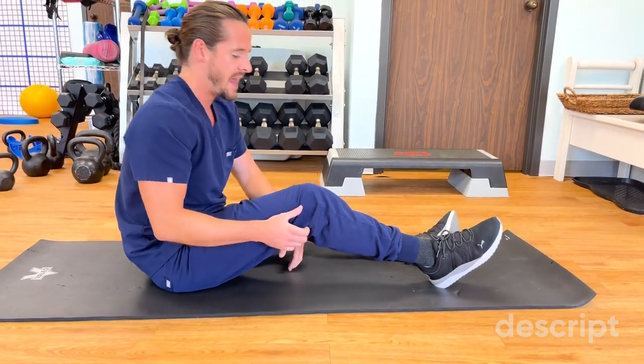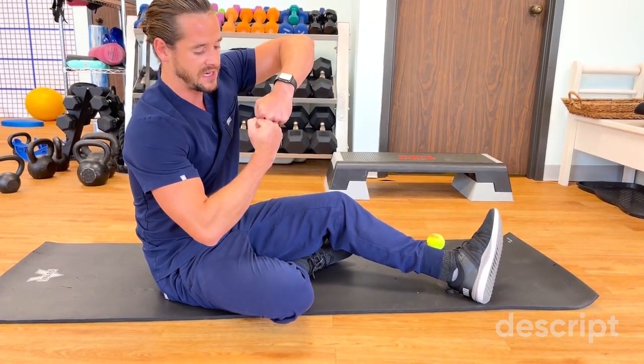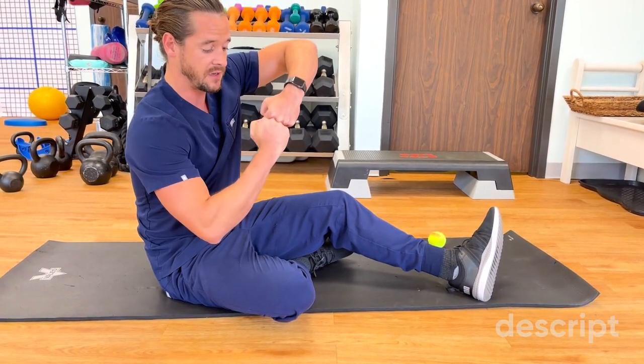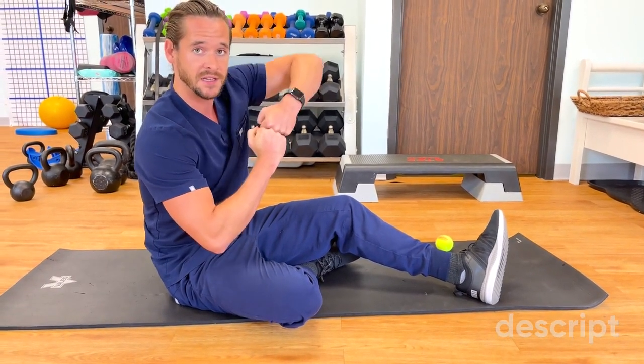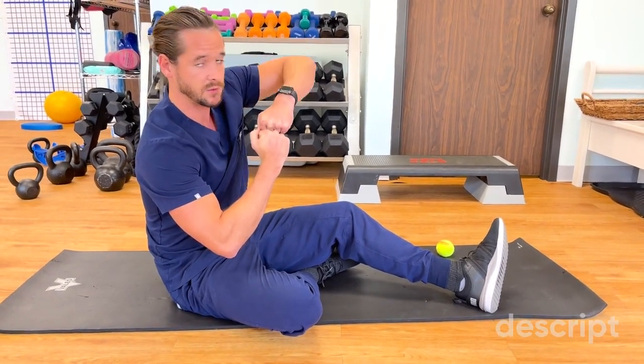in which it attaches, and the action of the popliteus is to internally rotate the tibia on the femur, so then we can bend the knee. Because when we straighten the knee, it locks out. This muscle unlocks it so we can bend it.